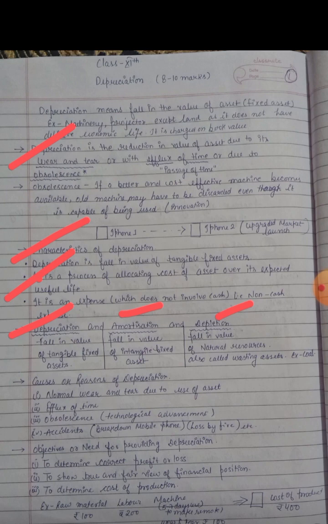Now, the objectives or need for providing depreciation. To determine correct profit and loss, we need to calculate the depreciation expense. To show true profit and loss, we have to maintain a profit and loss account. Then we calculate the depreciation balance. On the debit side, we have to record the depreciation balance.